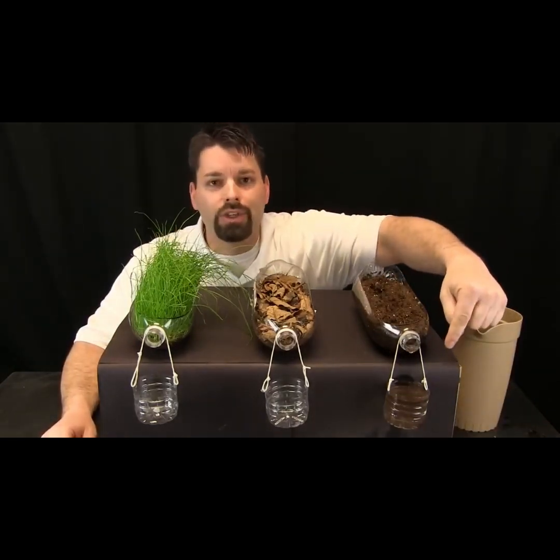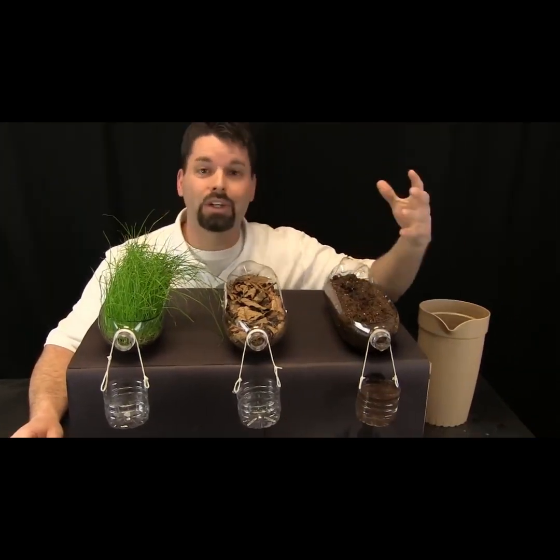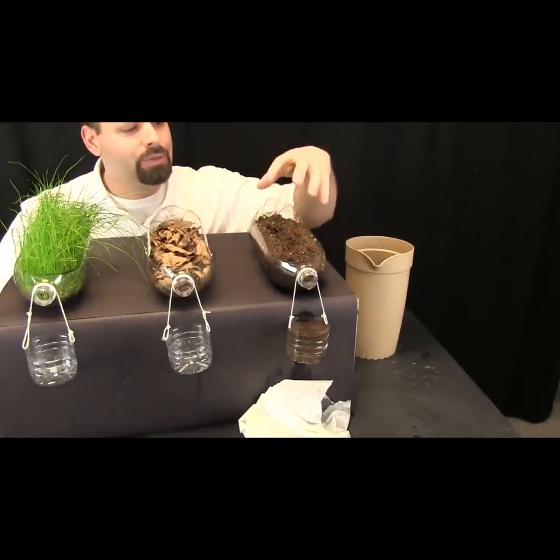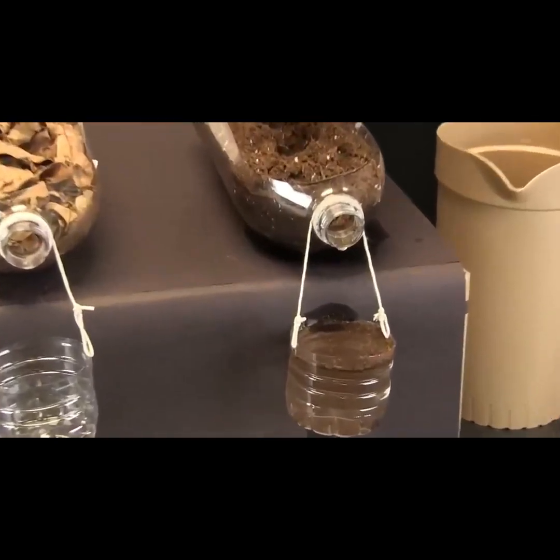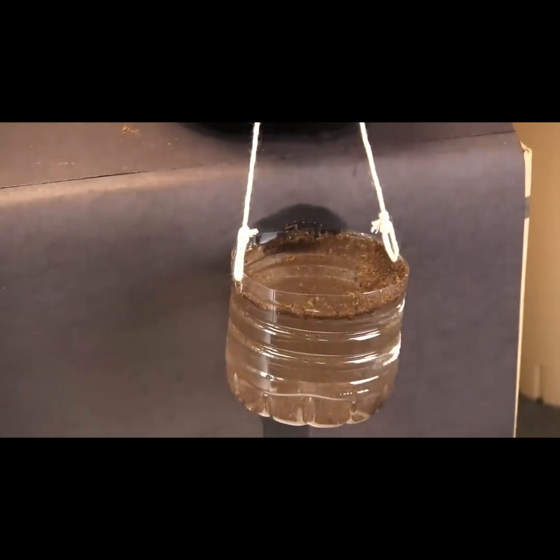Take a look at the bottle we used to catch the water. Well, what do you notice? Well, it's cloudy. So why is it cloudy? That's because all the dirt and the soil from our bottle was washed into the cup.